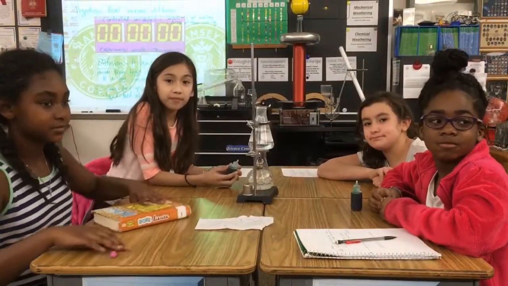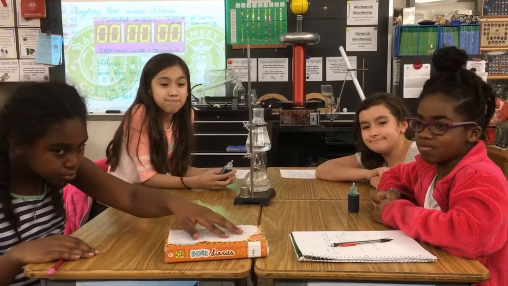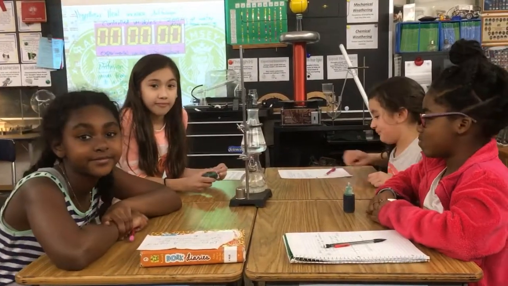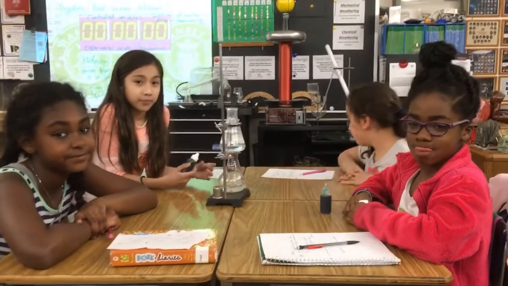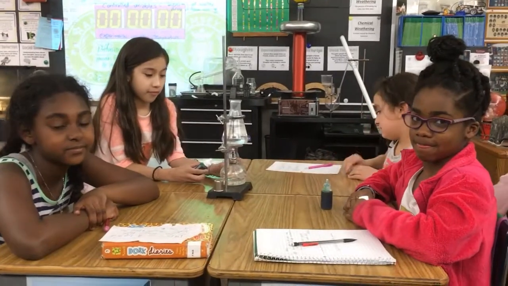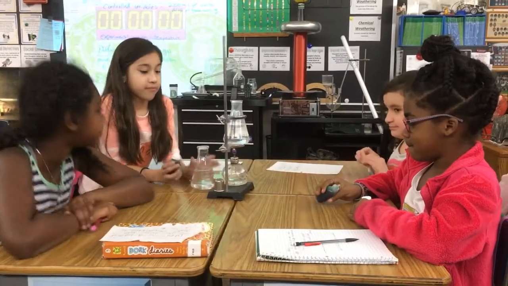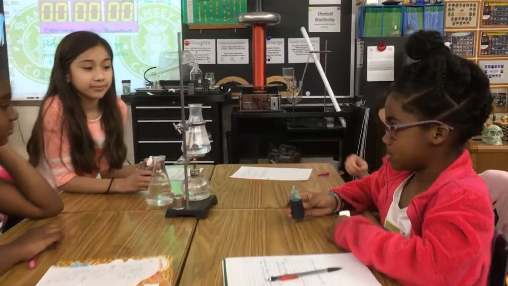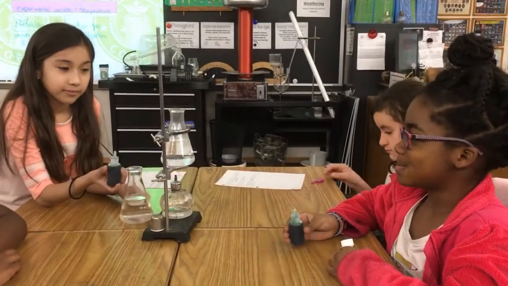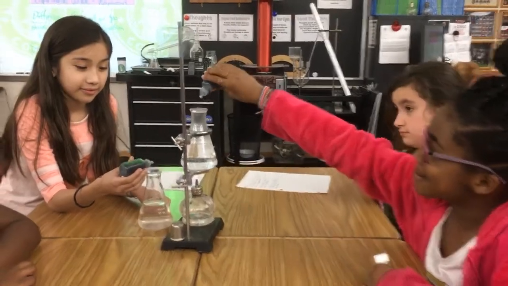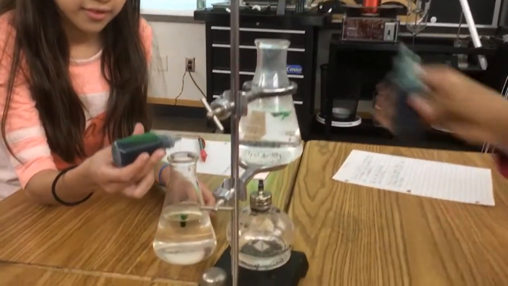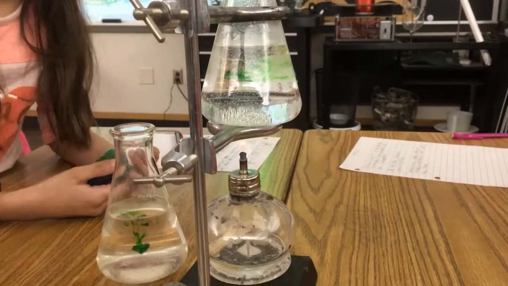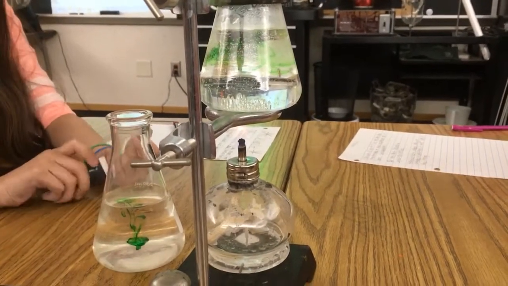Good. Hey, I'm here with table 3, and they're doing a diffusion experiment. One flask is near boiling, the other one's room temperature. They're going to add a drop of food coloring at the same time and see if temperature influences the rate of diffusion. Are you ready with your food coloring? In 3, 2, get ready, Jada. 1, add your food coloring. Good, and let's see if the hot flask diffuses faster than the one at room temperature.